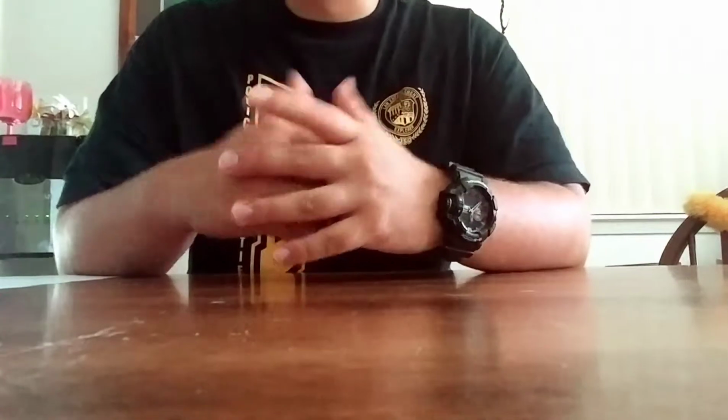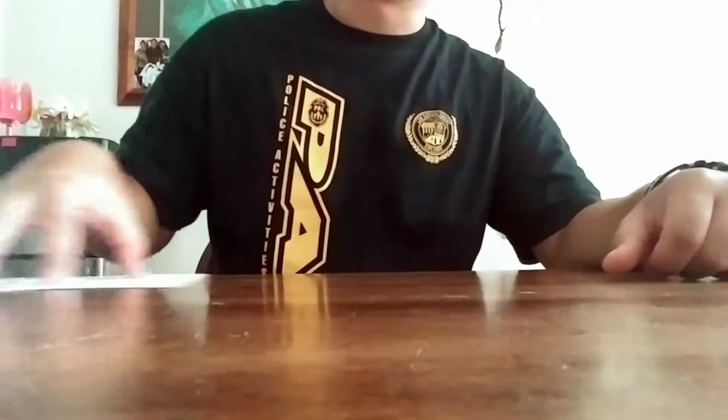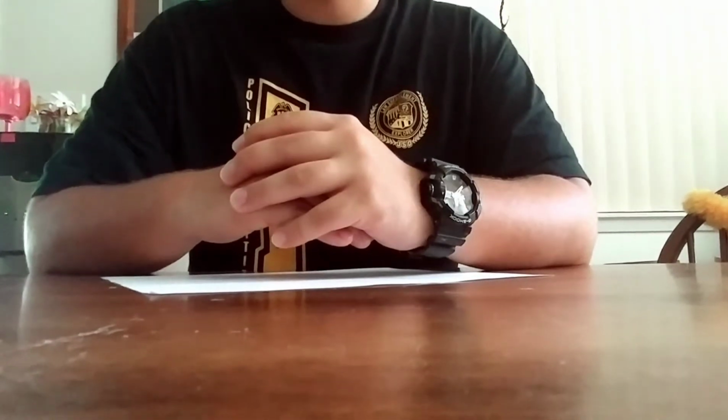Kinetic friction, also known as sliding, rolling, or moving friction, is the force between two objects moving relative to each other. An example of this is sliding a paper across a table, or the wheels of a shopping cart rolling against the ground. Kinetic friction is not as strong as static friction.